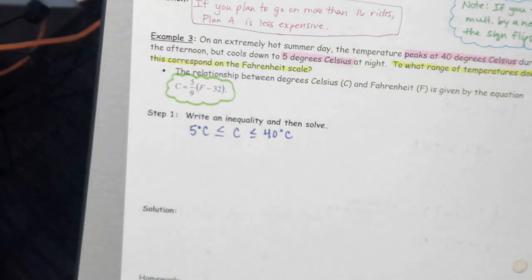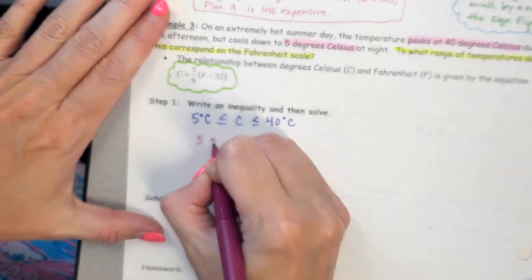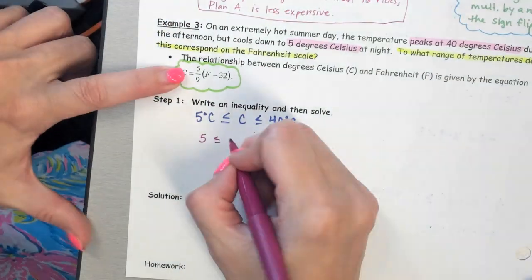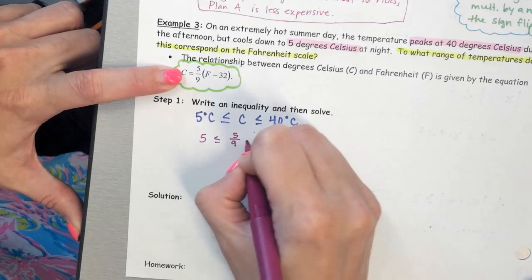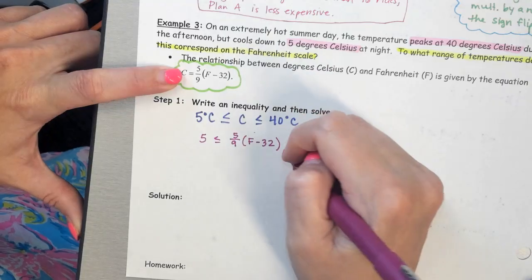Okay, so what we're going to do is we are going to just substitute in for C the equation, and we are going to solve this for F.